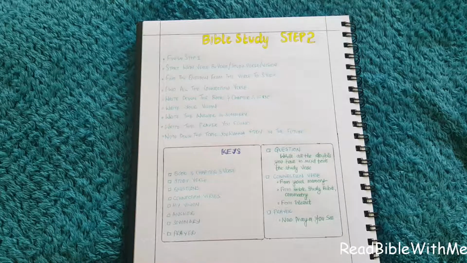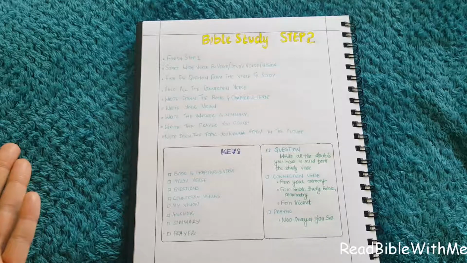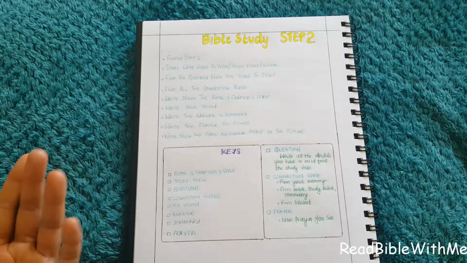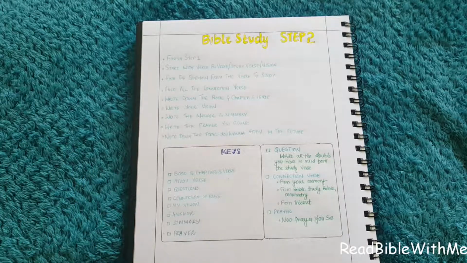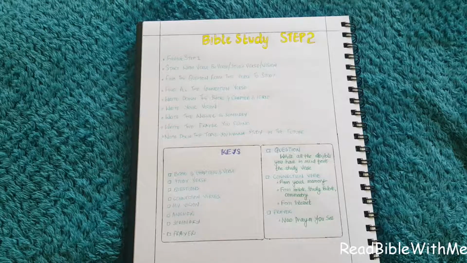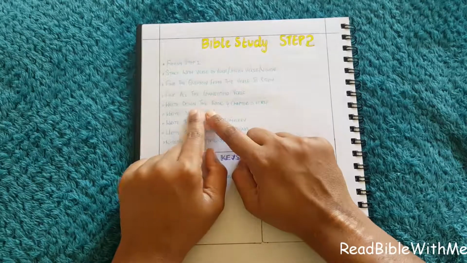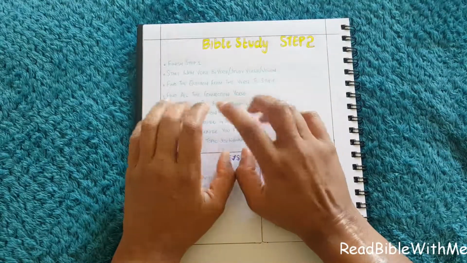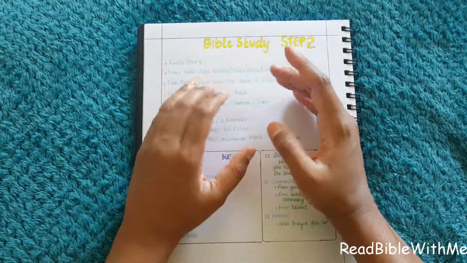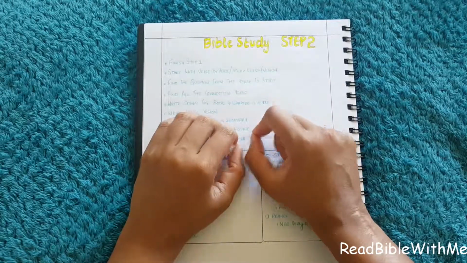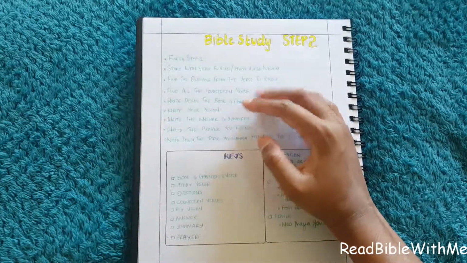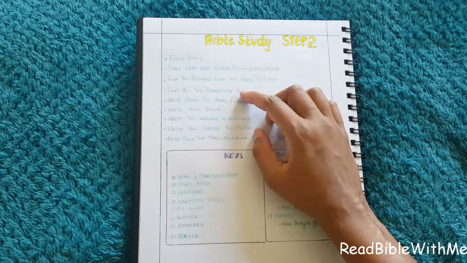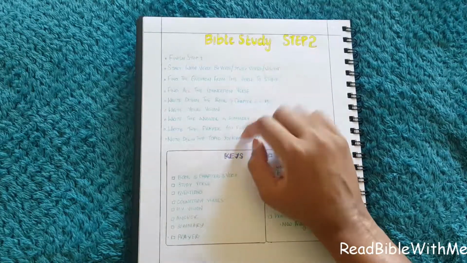If you cannot remember, please make use of a study Bible or a commentary Bible. There are wide sources available on the internet too. You can find the connection verses or reference verses from the internet. Please make use of that and write them down. The next step is to write down the book, chapter and verse. Once you go through all this, instead of just going on, write down that book, chapter and verse.